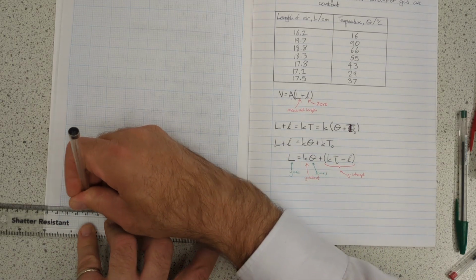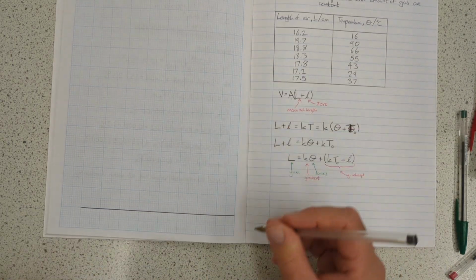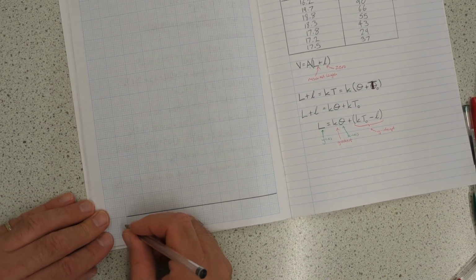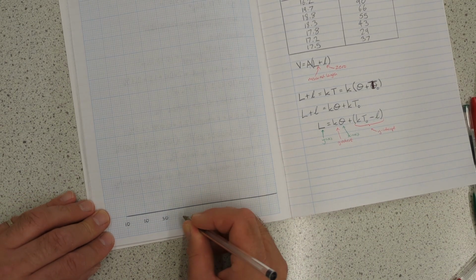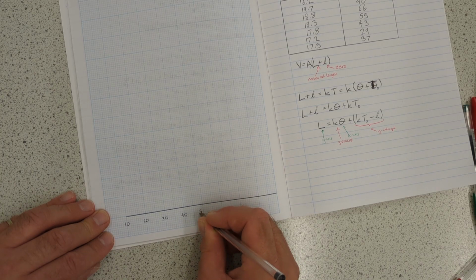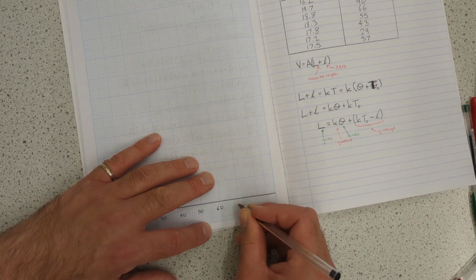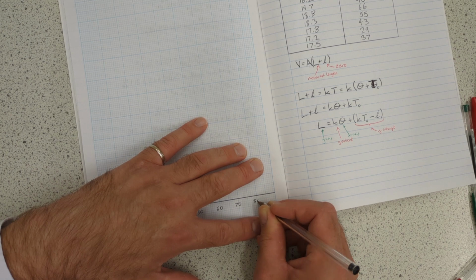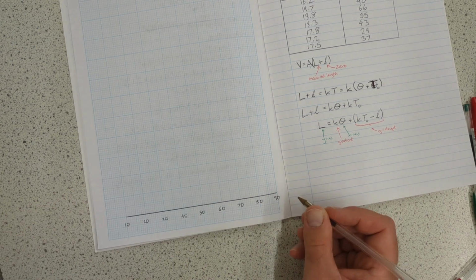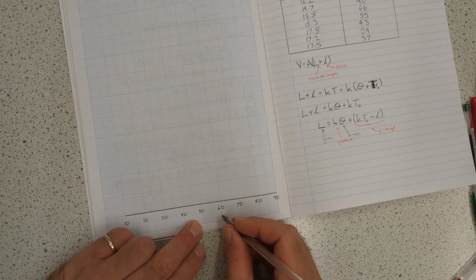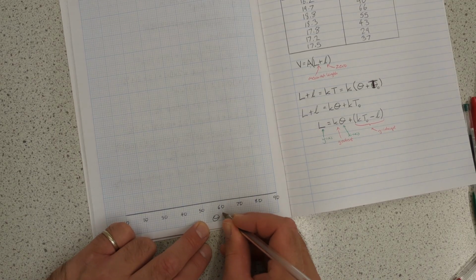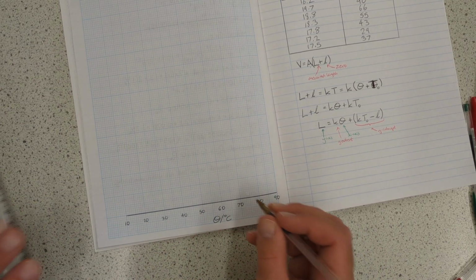So you can see how I worked out the scale in real time. This is 10 degrees, 20, 30, 40, 50, 60, 70, 80, 90. Oh, I hope it's recording sound. Then I'm going to label this the temperature in degrees Celsius.